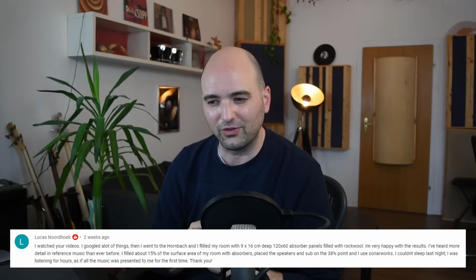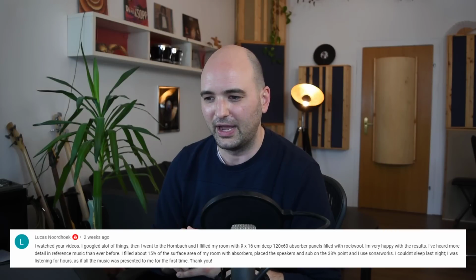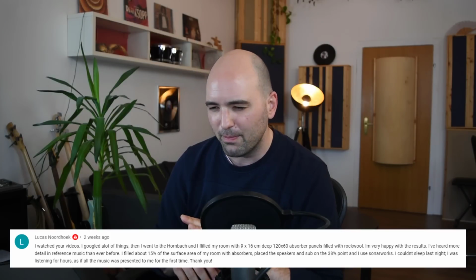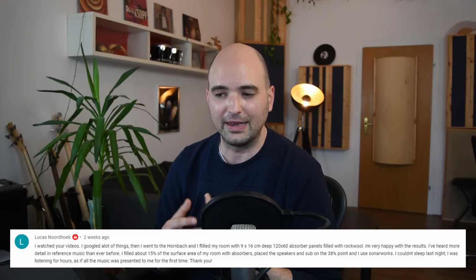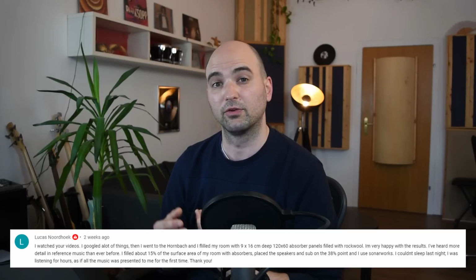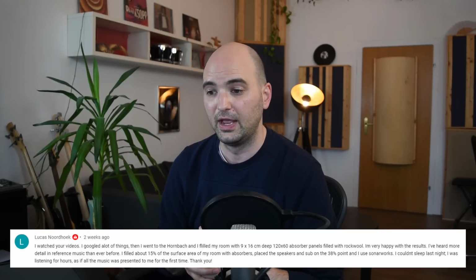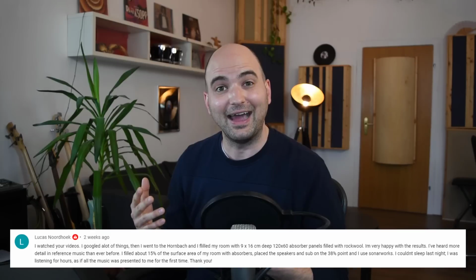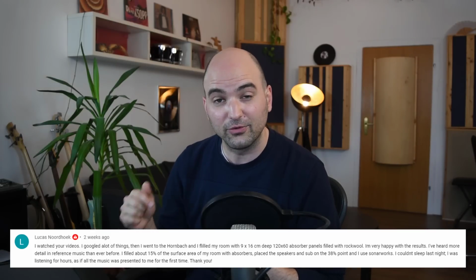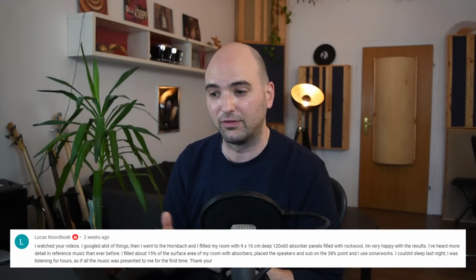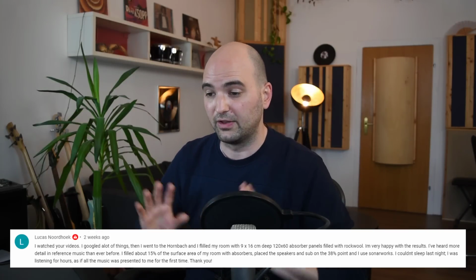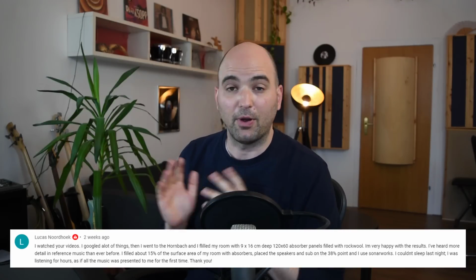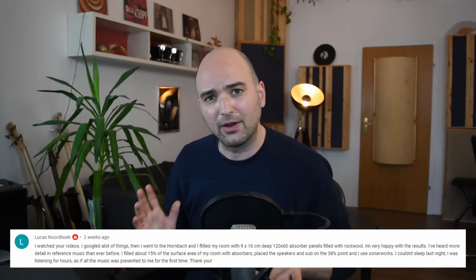I would somewhat question the placement of the speakers and sub on the 38% point. Yeah, it might have worked out for you. Maybe you meant something slightly different there, but I recommend that you test your room in order to place your listening position and your speakers, and you can actually find my guides to doing that in the home studio treatment framework that I mentioned at the beginning of the video. So you can get that completely for free in order to set up and find your listening position and set up your speakers. But apart from that, yeah, it's all about getting the fundamentals right.